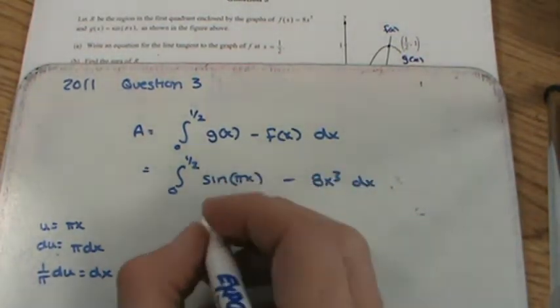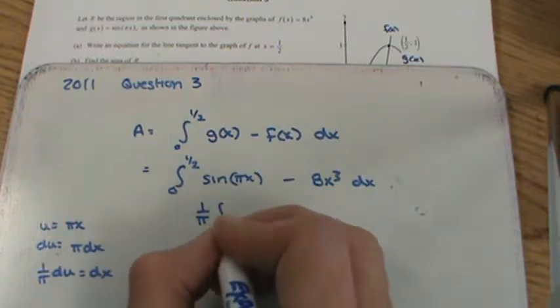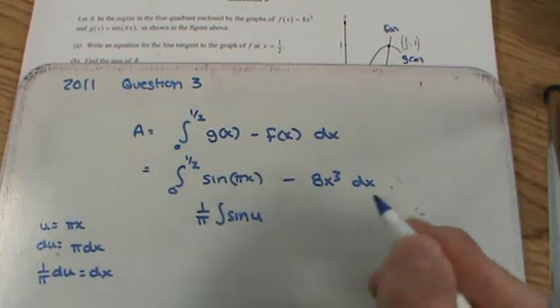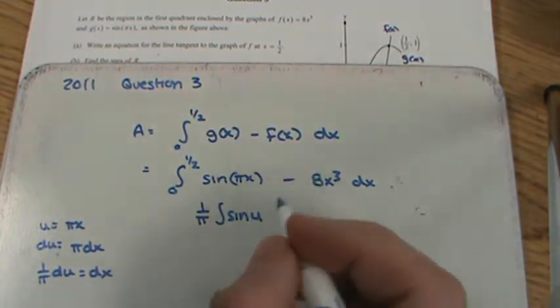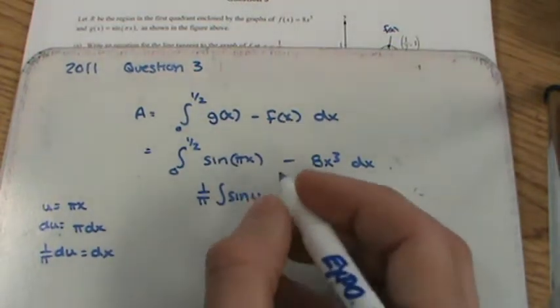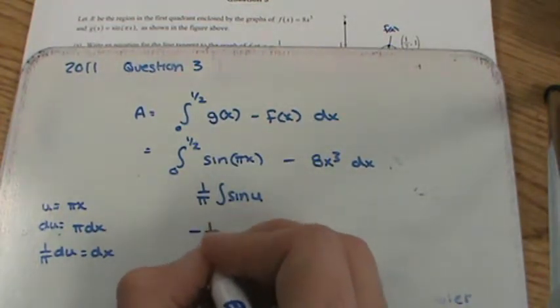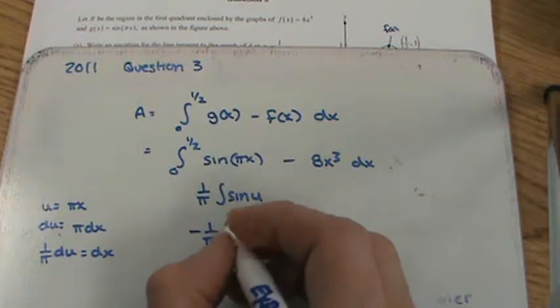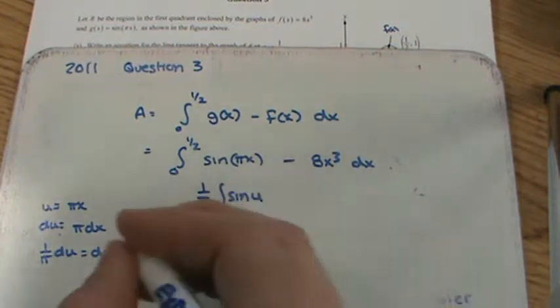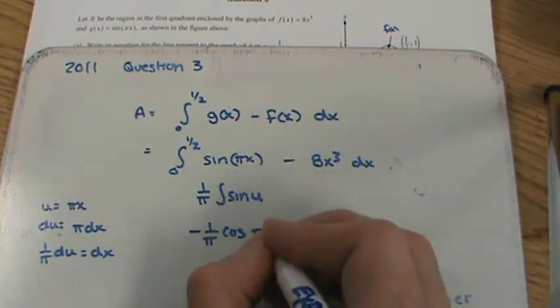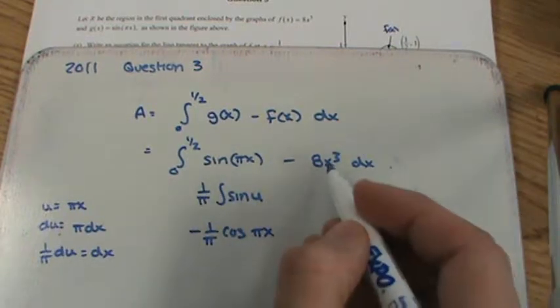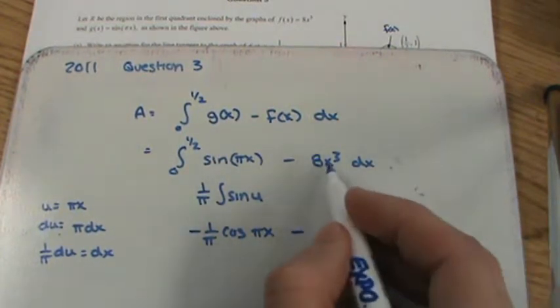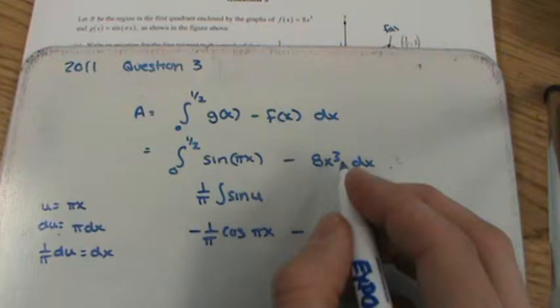And so if I were to separate this, this is going to be 1 over pi sine of u. And remember, the antiderivative, or the integral of sine of u, is going to be negative cosine. So negative 1 over pi cosine of u. Let's put u back in there, that pi x. There's that one. And then minus, we can do this one using power rule real quick.